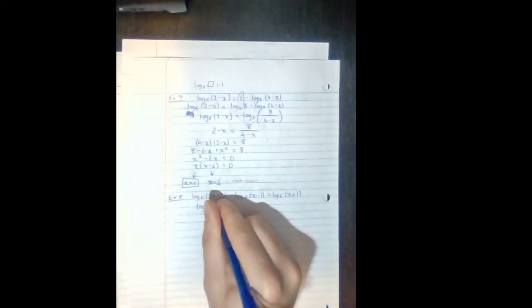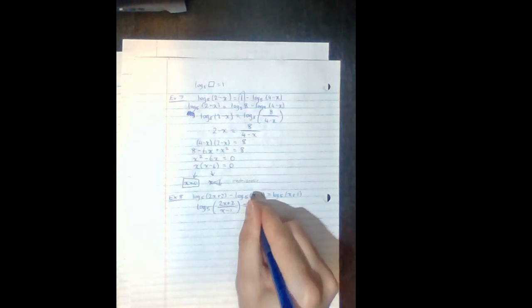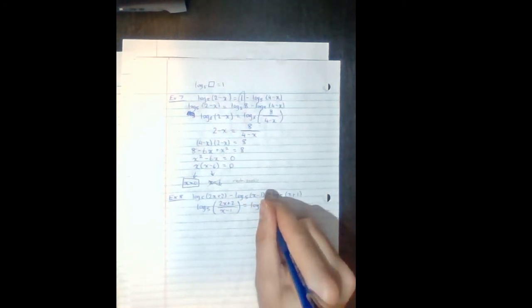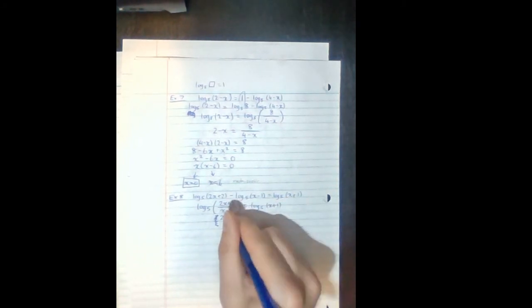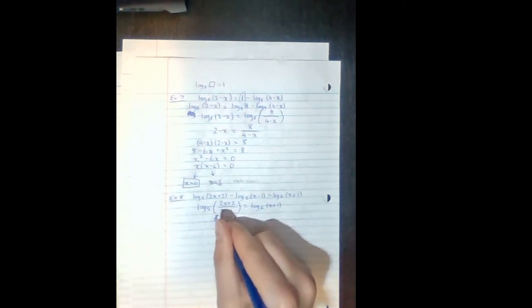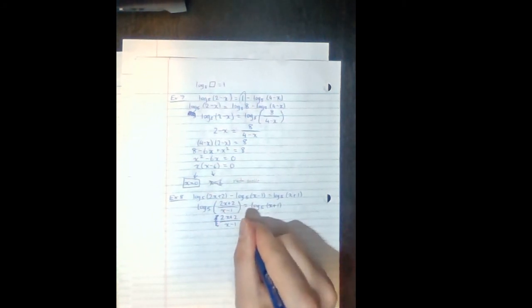Log base 5 of 2x plus 2 over x minus 1 is going to equal log base 5 of x plus 1. Now we're done that first step. We have a single log on each side. They have the same base, so we can make those arguments equal each other. Don't need brackets anymore. 2x plus 2 over x minus 1 equals x plus 1.